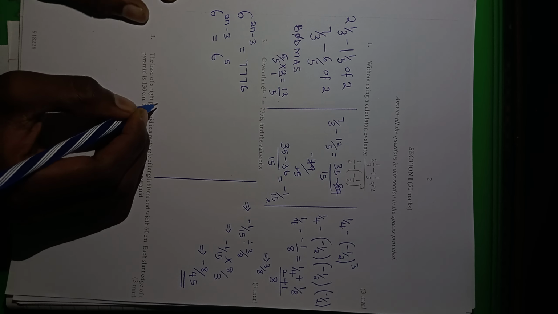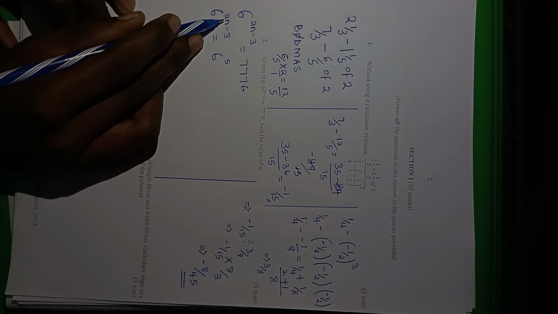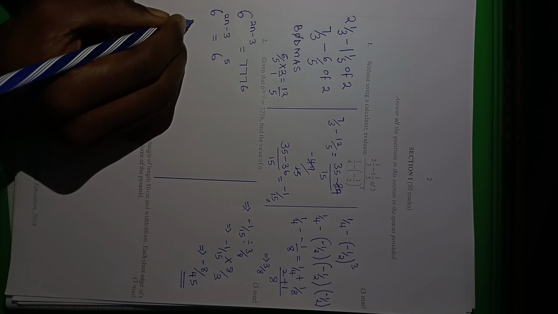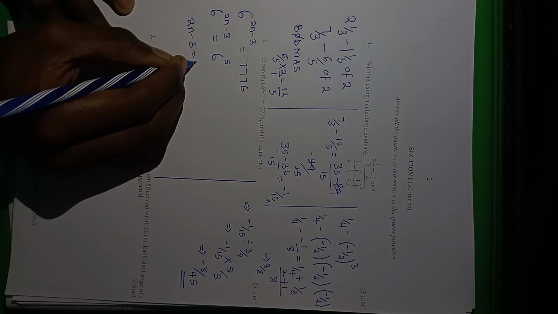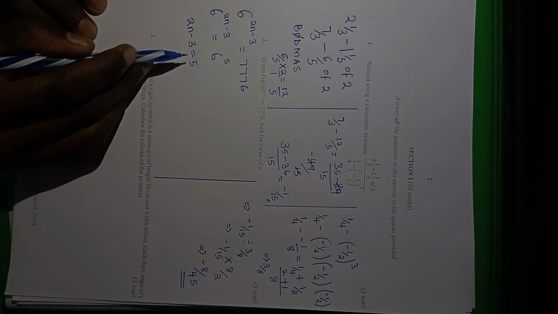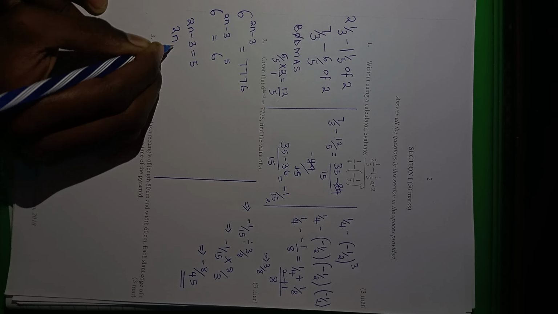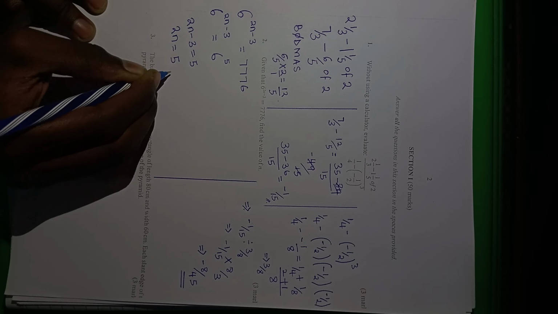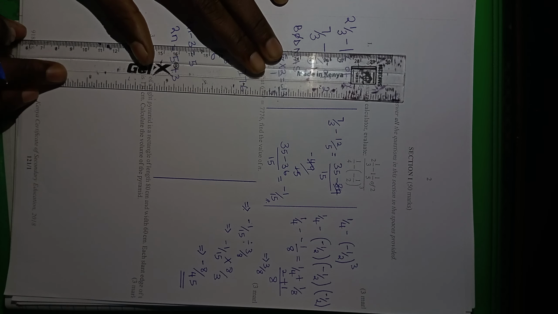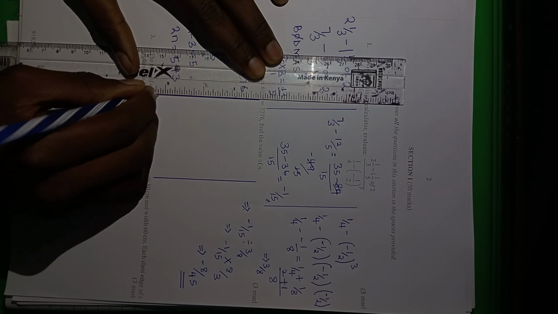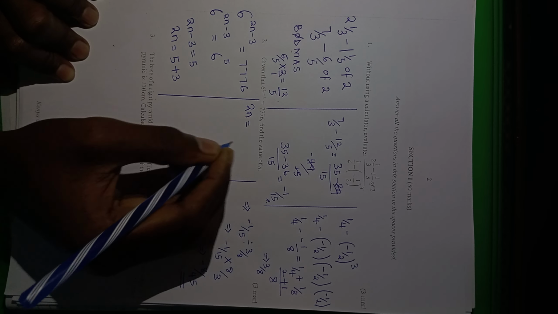So at this point, because these bases are the same, we are going to ignore them and put into consideration the powers. The powers here are 2n minus 3 is equal to 5. So collect the like terms. We take this -3 to this side, it will be positive. So this gives us 2n is equivalent to 5, and then we add 3. So this will bring us to 2n is equal to 5 plus 3, which is 8.